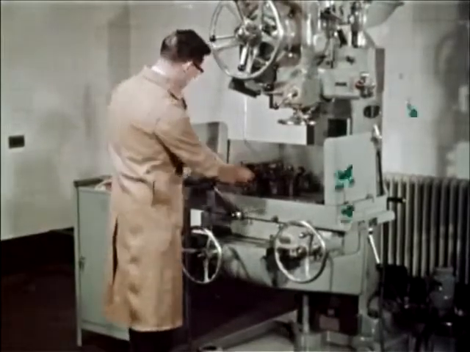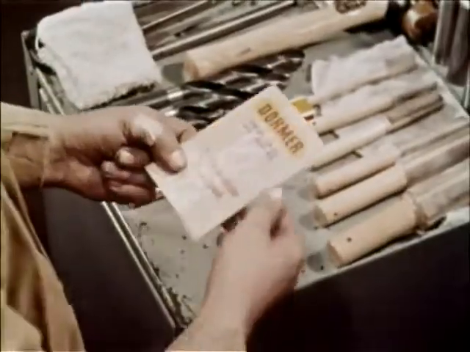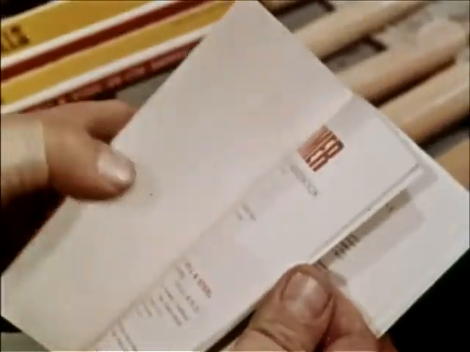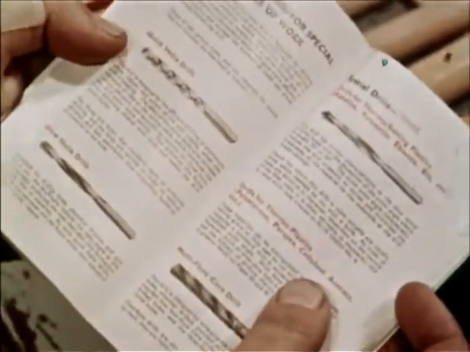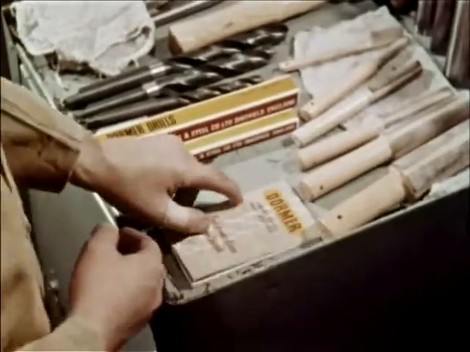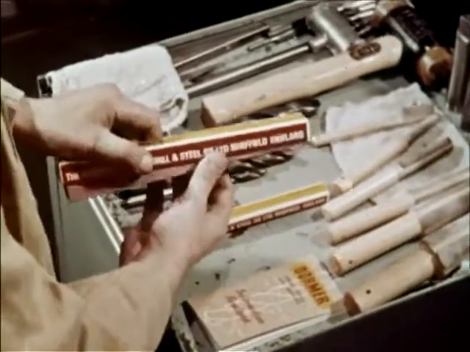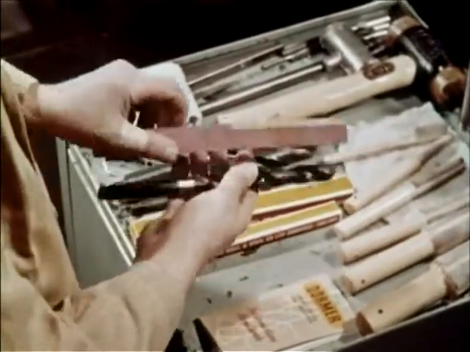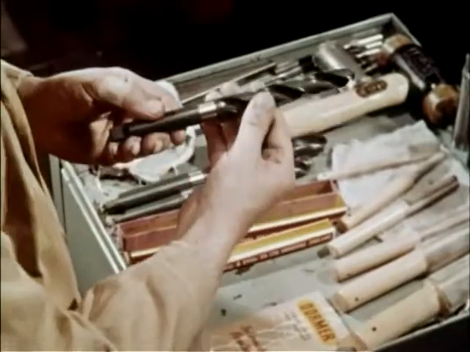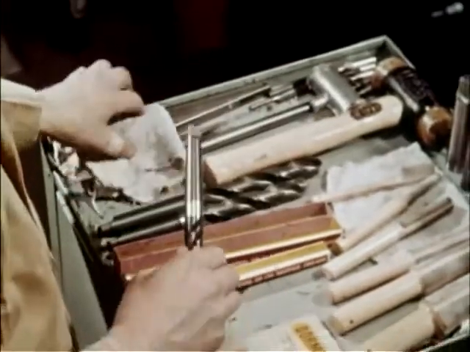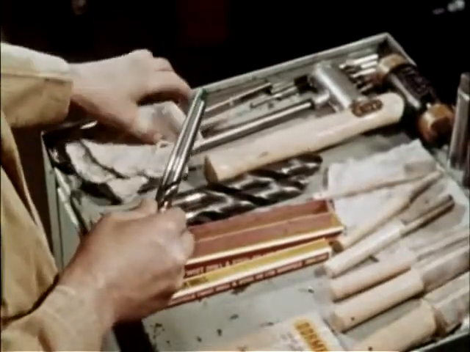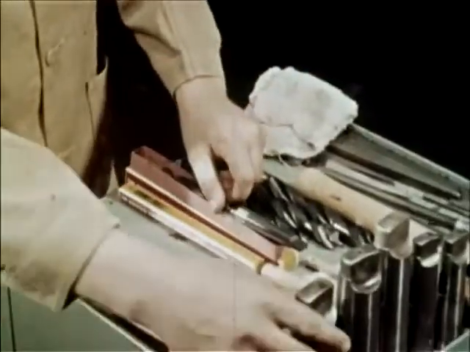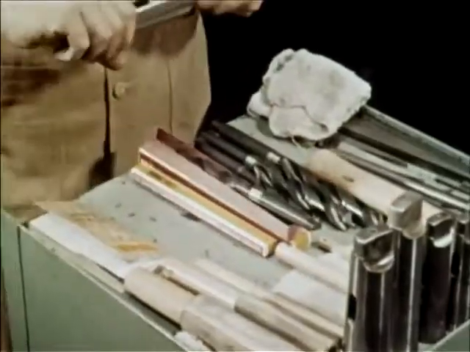A tool made with such care demands as much care from those who use it. Make sure you've got the right type of drill for the job in hand. This information handbook will tell you. Make sure that the taper shank of the drill and the socket are clean and free from burrs. Otherwise, the drill will not fit correctly and the tang will twist off or the drill will drop out.